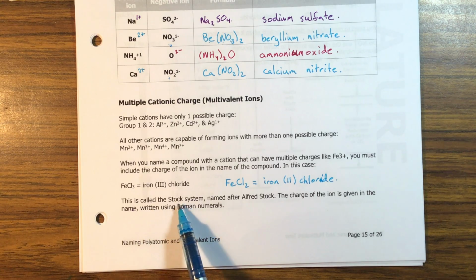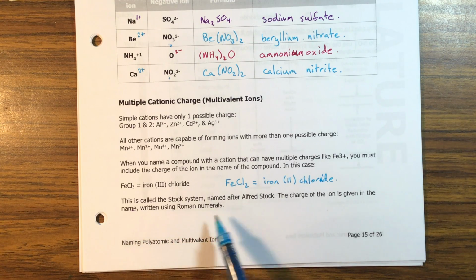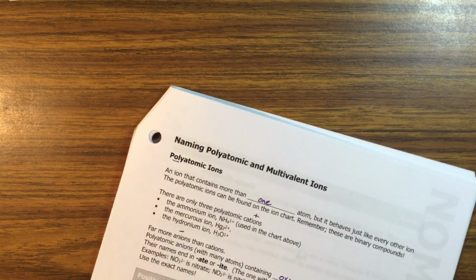This is called the Stock system, named after Alfred Stock. The charge of the ion is given in the name, written using Roman numerals: 3, 2, IV for 4.